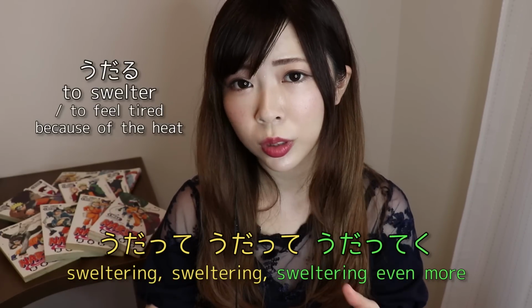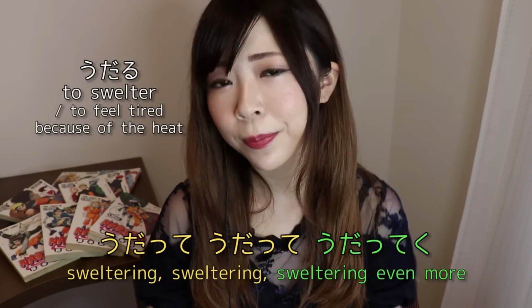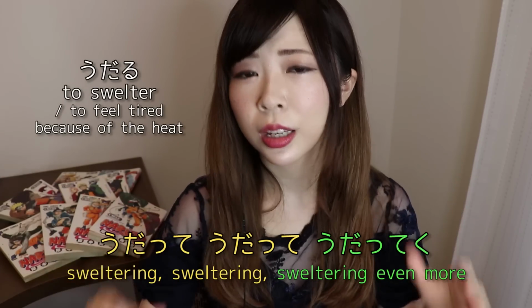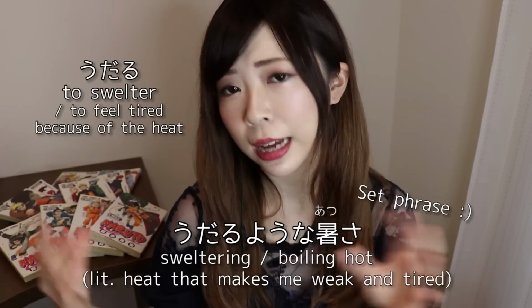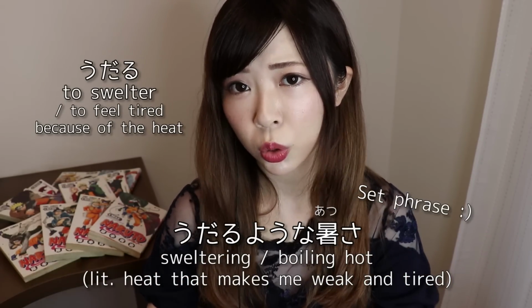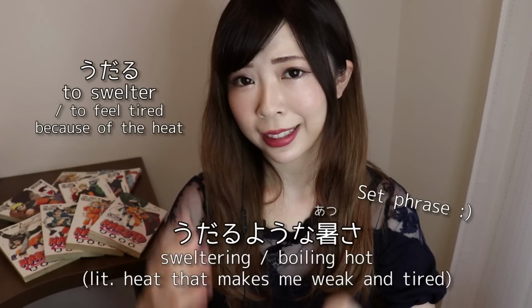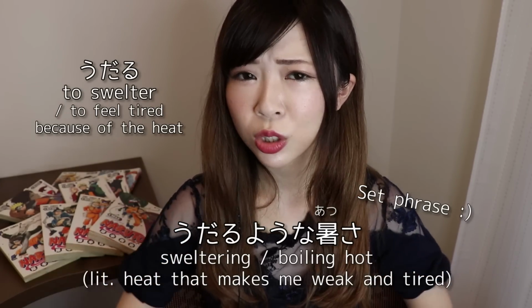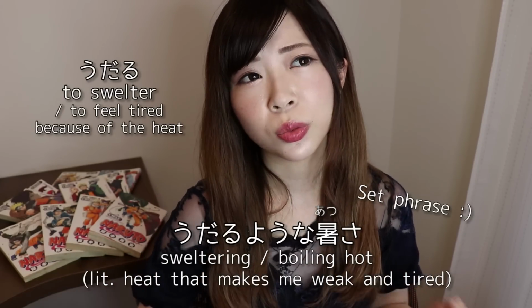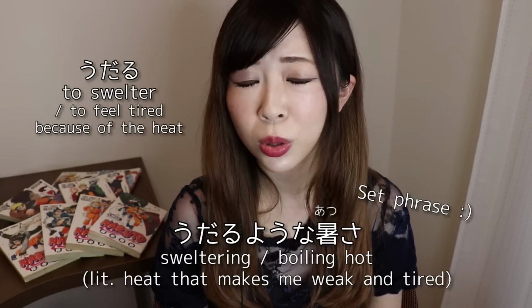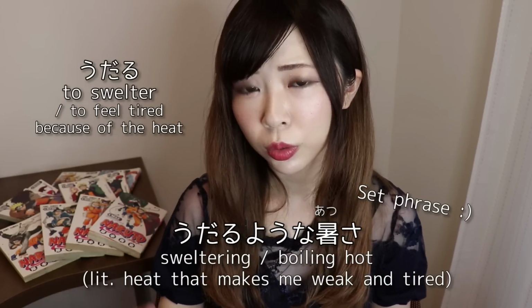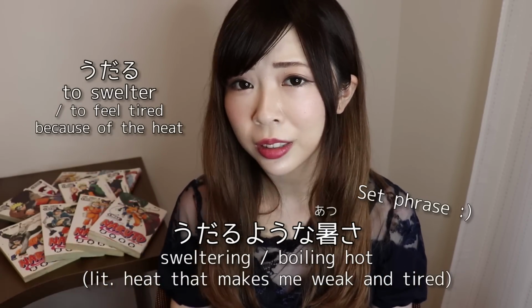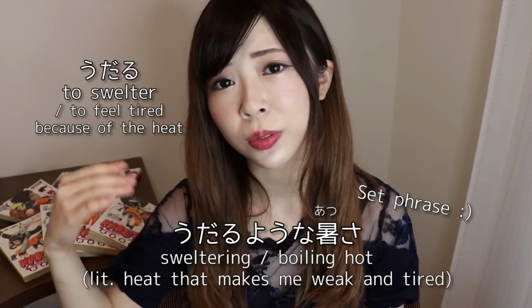The verb うだる is in the te form here. うだる on its own is not too commonly used, but there is a set phrase, うだるような暑さ. And that's describing that the weather is so hot that you feel so tired, exhausted. So udaru is to feel dull, feel run down, feel tired because of the heat.